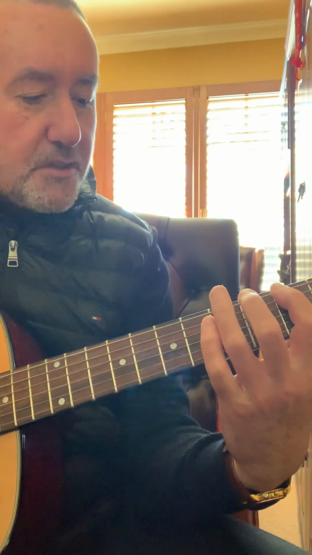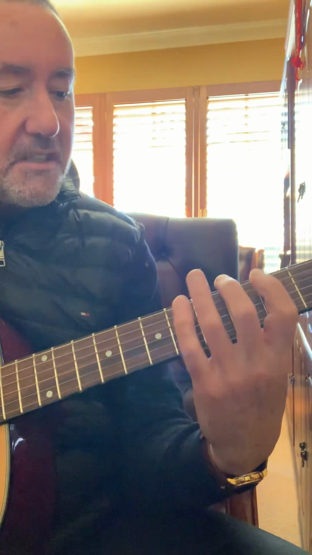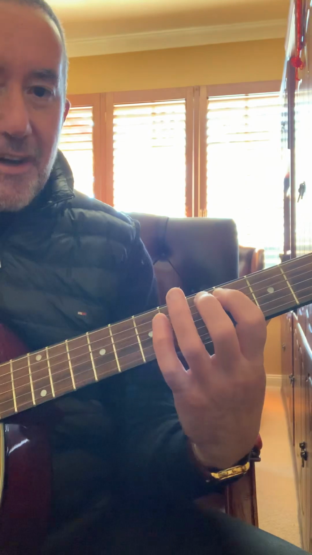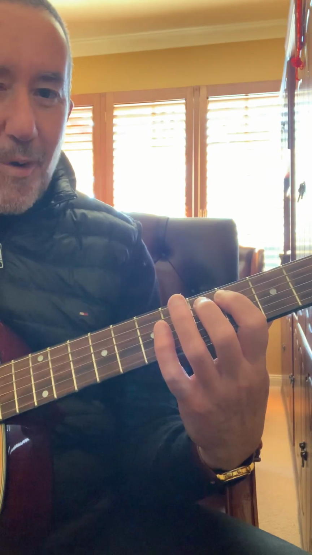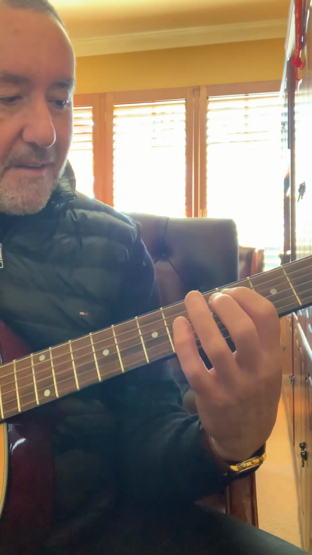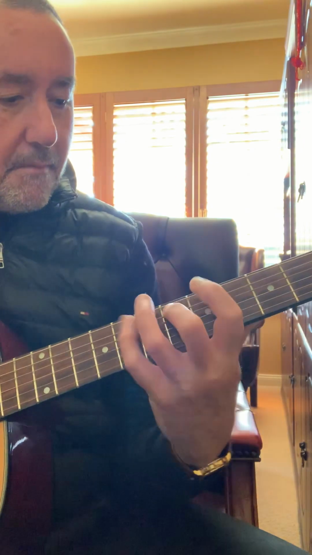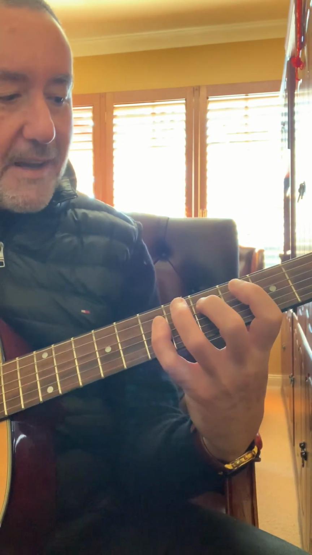When you play it across different strings, notice how I shift up a semitone, or a half tone, or a half step, semitone. Now shift back a semitone.